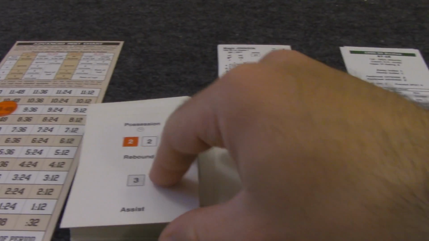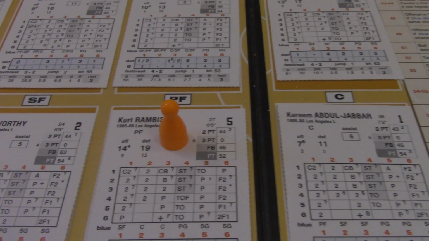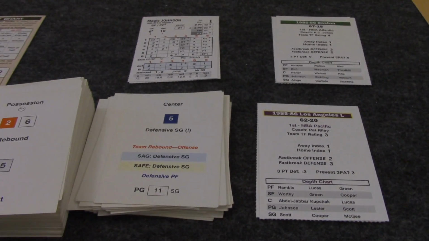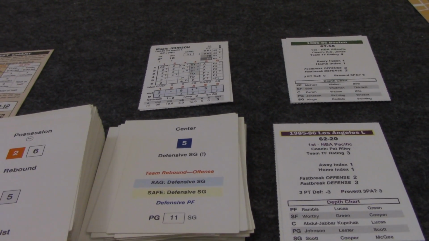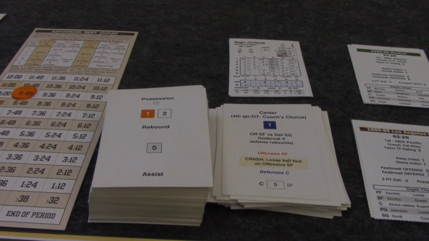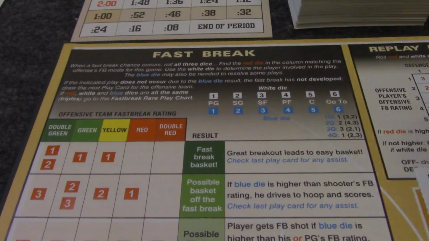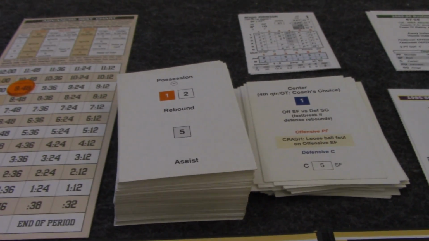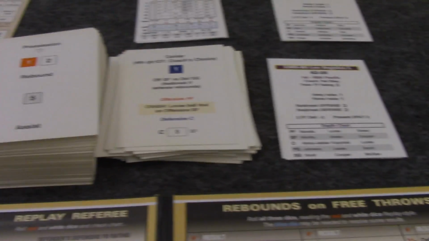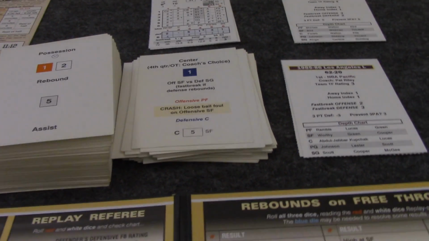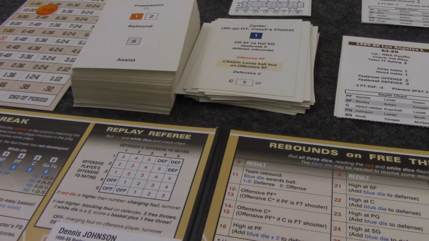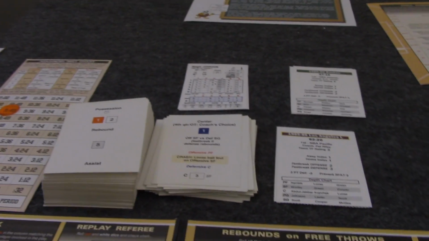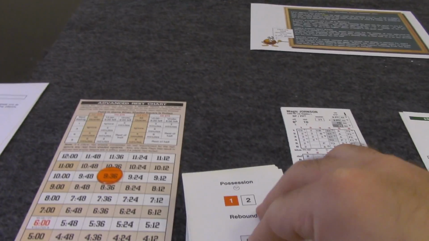So LA, it's going to be in Rambis's hand. That's a 2-6, and that's a blank cell for him, so he misses another shot. And the rebound goes to Ainge, and it's going to be another possible Boston fast break. Let's see what happens. It's a 1, and so on a yellow 1, it's a great breakout, leads to an easy basket. So Ainge scores, and the assist goes possibly to Parrish, but he only has a 3. So Ainge grabs the rebound and then goes coast to coast and puts it in himself, and that puts Boston up 7-3 as we're at the 9:36 mark.